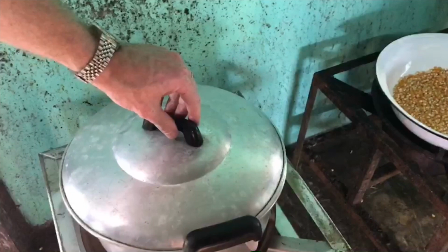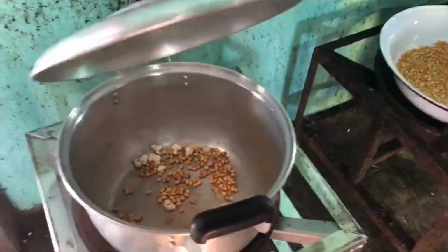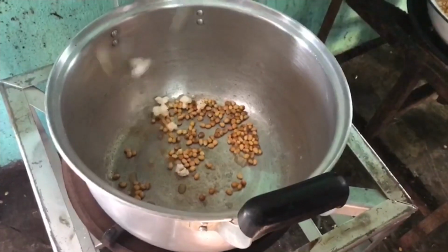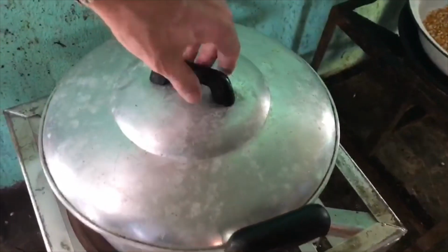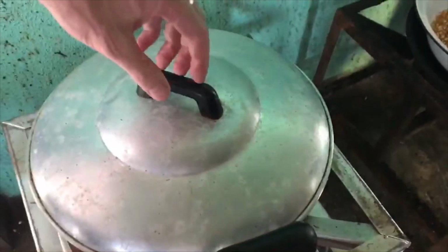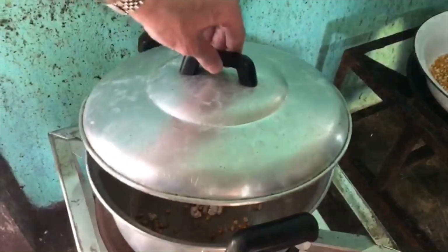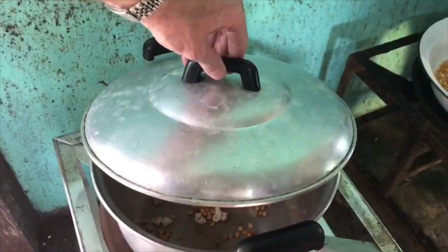Now let's see how the popcorn is getting on. Okay, we've seen now it's starting to appear. You can see as the corn is getting hot. Can you say the word pop, pop? Pop, pop, pop, pop.